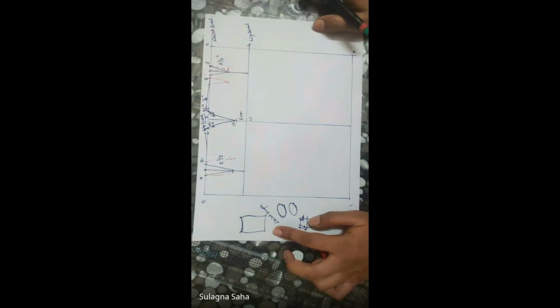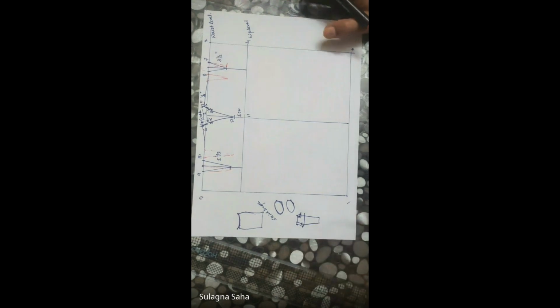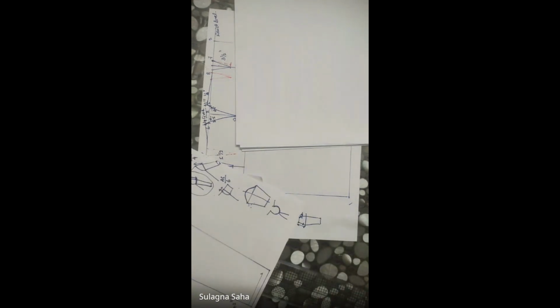Okay. Yes, ma'am. So this completes the bodice, sleeve and the skirt drafting. Is this clear? Yes, ma'am. Okay, let me just connect back with the laptop device and I'll tell you the things that you have to do as part of the assignment here. Let me just connect that.